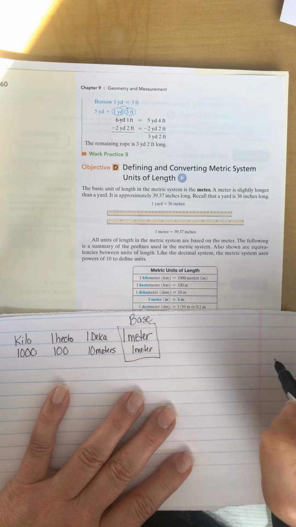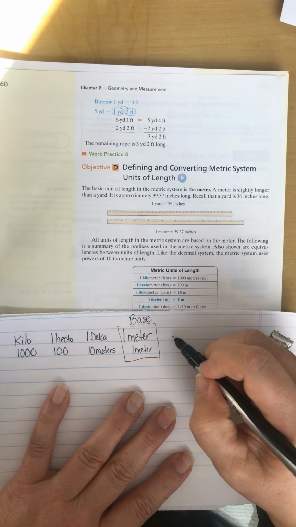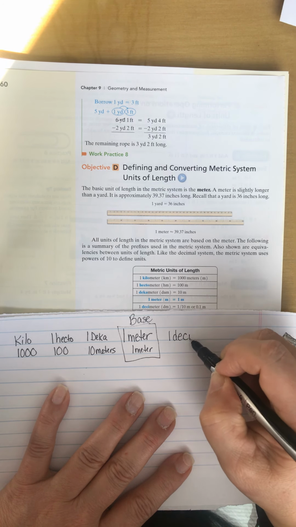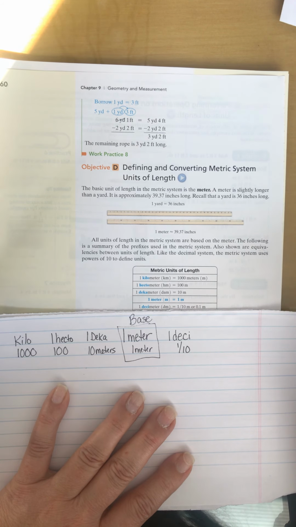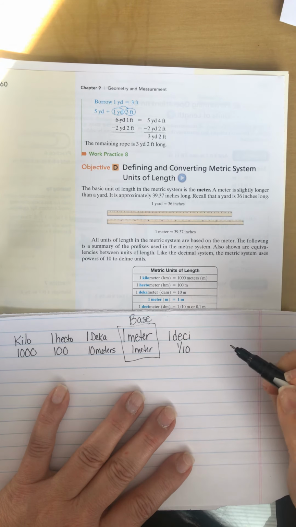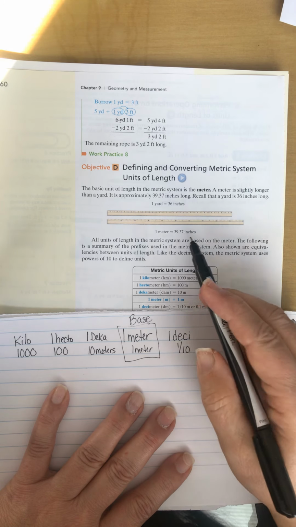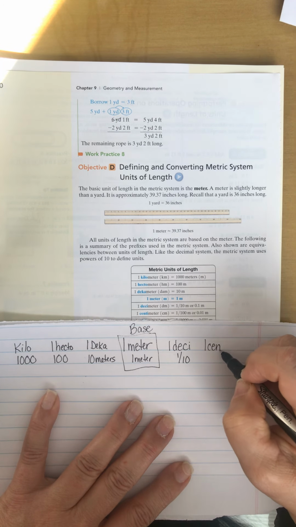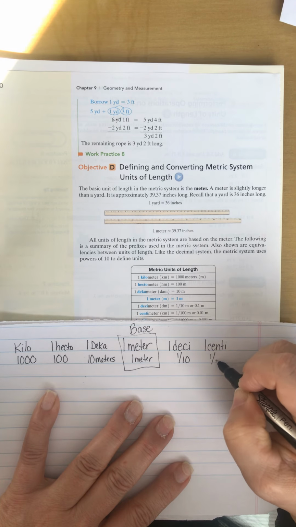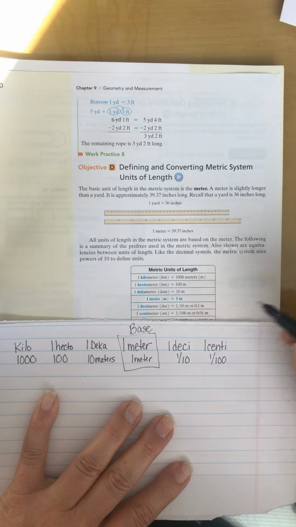Now, if we go the other way, if we go smaller, we have 1 decimeter, and that's a tenth of a meter. So it's like taking a meter and cutting it into 10 parts. 1 centimeter is 1/100th of a meter.